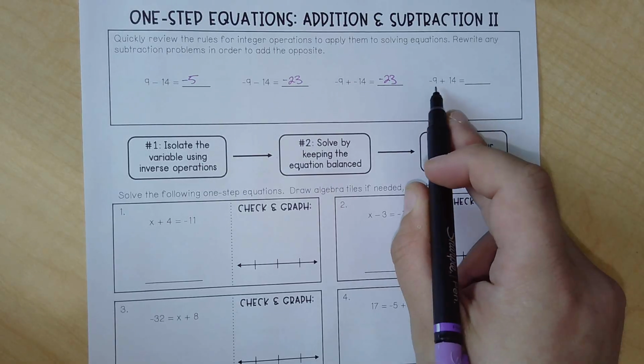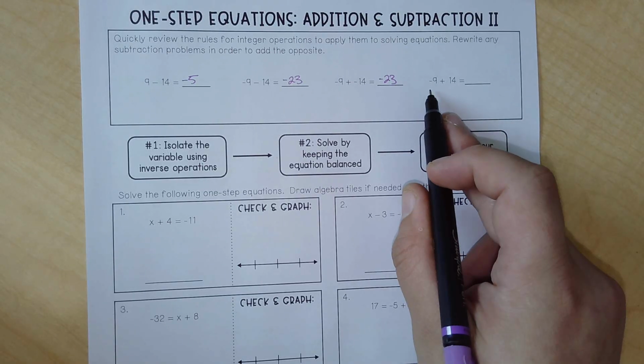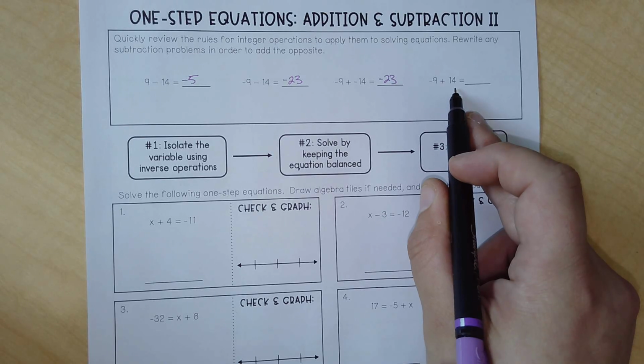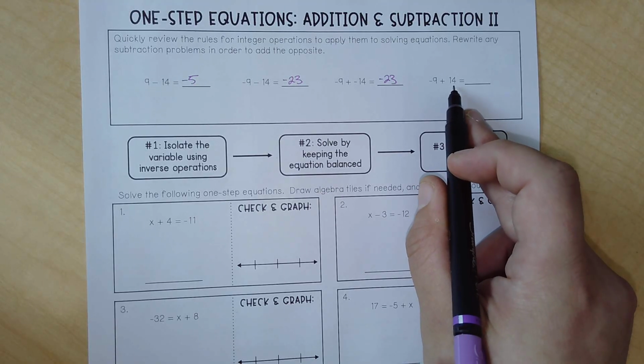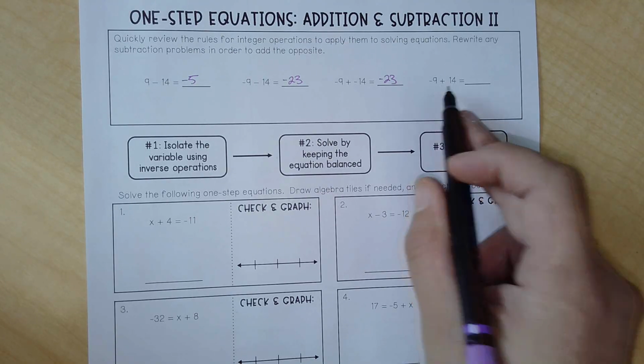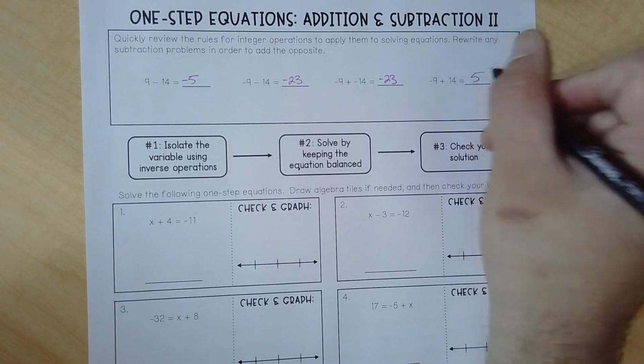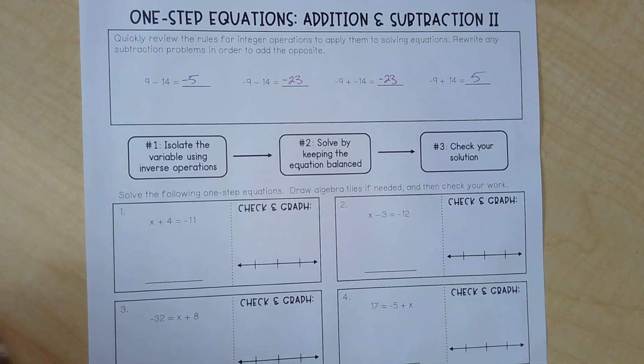Here, again, we're looking at our numbers. Which one has the greater absolute value? Negative 9 plus 14. 14 represents the largest distance from 0. That tells you our answer is going to be positive. So here I just take my 14 and minus my 9, and I'll end up with positive 5. All right.